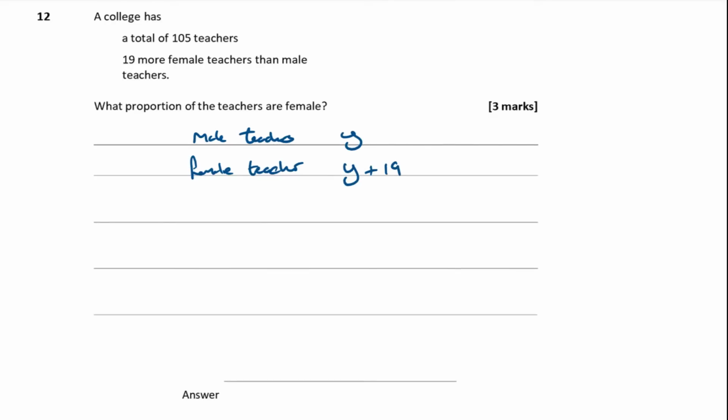Okay, so then the total number of teachers is those added together, isn't it? Y plus Y plus 19, which is going to be 2Y plus 19. Now, we don't know what Y is yet, but we do know the total. We know that there are 105 teachers altogether. So if I add the males and the females together, I should get that total of 105. Okay, so now I've got a linear equation in Y that I can solve.